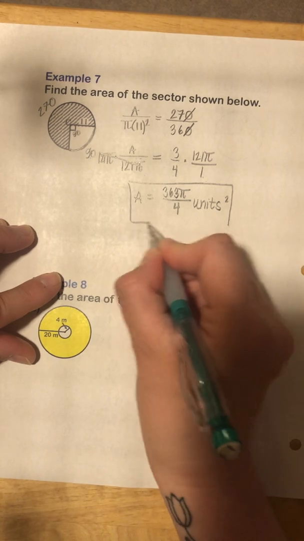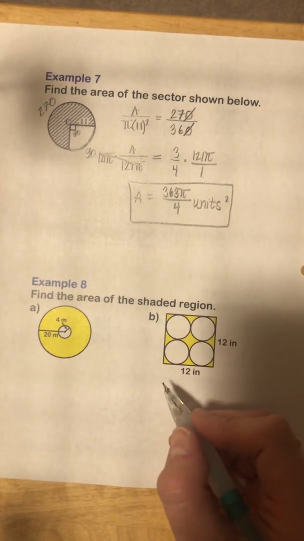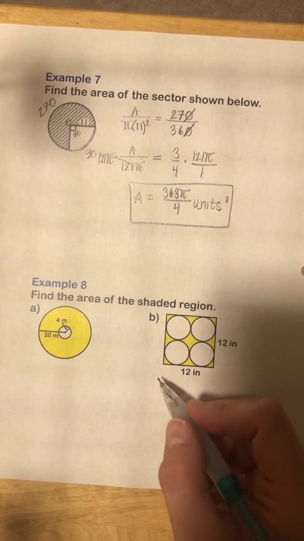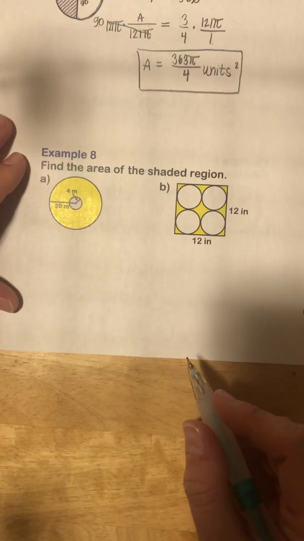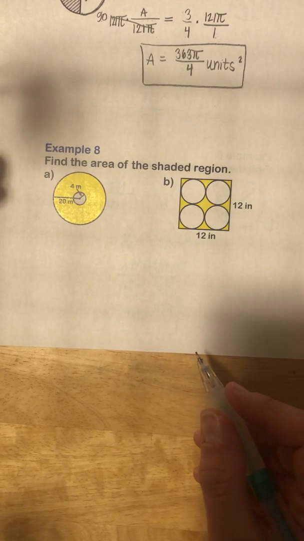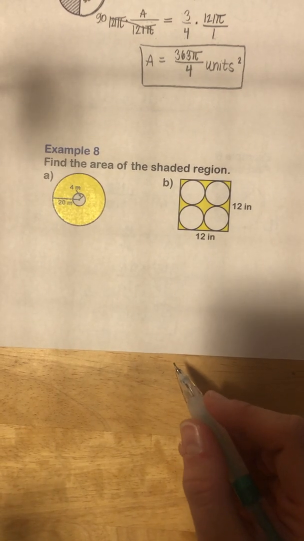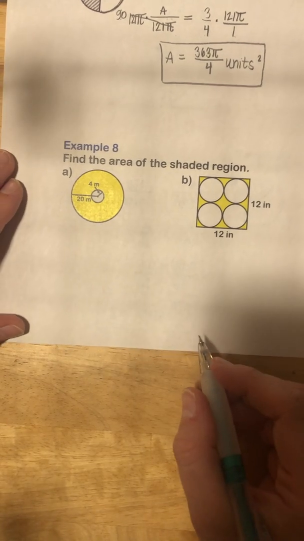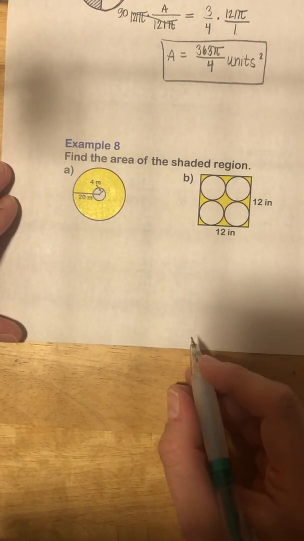All right, so those problems I feel like are pretty easy. You just really have to know that formula. So if you can remember that formula, then these are a piece of cake. Let's take a look at the bottom where we have the last two examples, and it says find the area of the shaded region. Okay, how do we find the shaded region? Let's just talk ideas before we start throwing numbers in there.